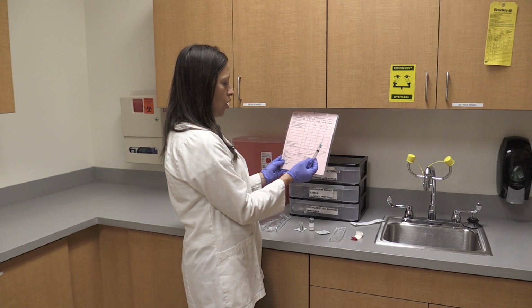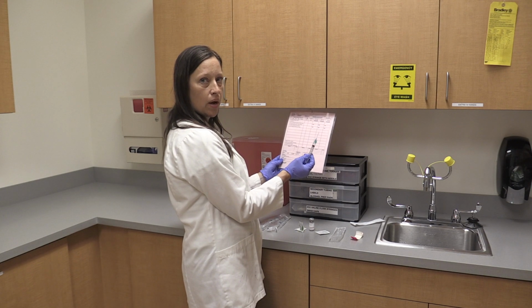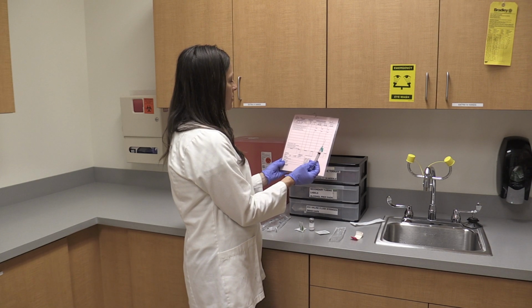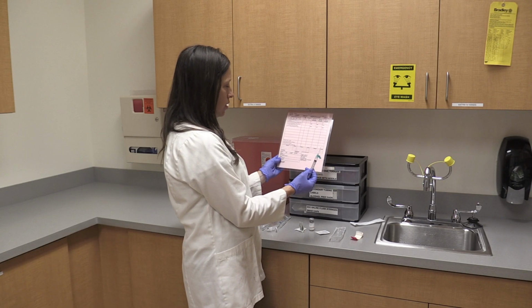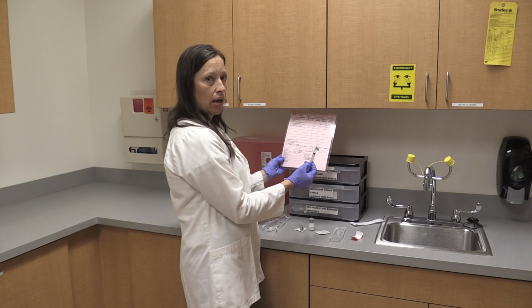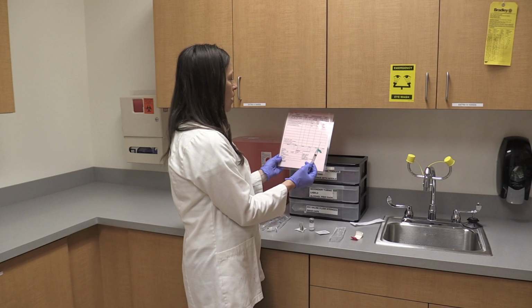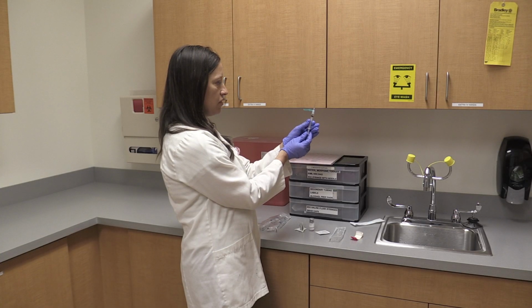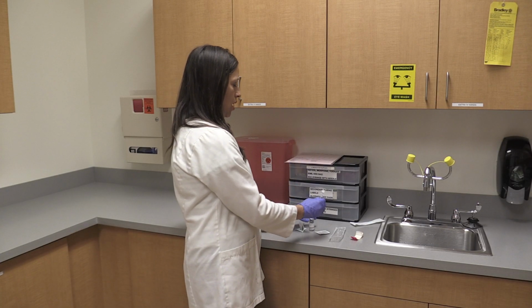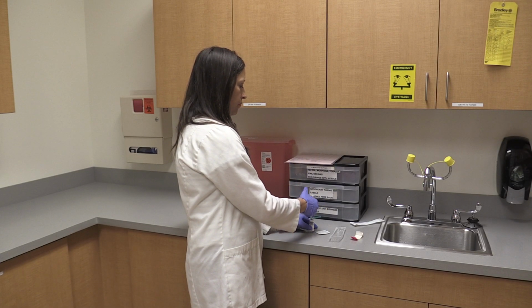determine again how many milliliters I need to pull up. So I see that the concentration I have is 4 milligrams per ml, but the dose that he's supposed to get is 2 milligrams. So that means I'm going to pull up half an ml. I'm going to pull up half an ml of air and insert it into my vial.